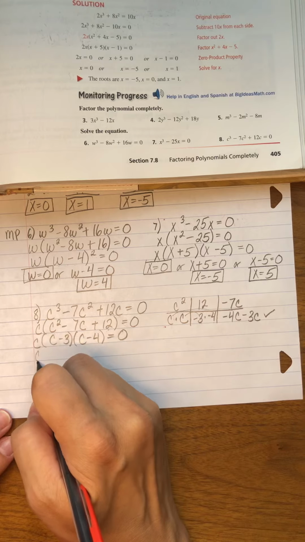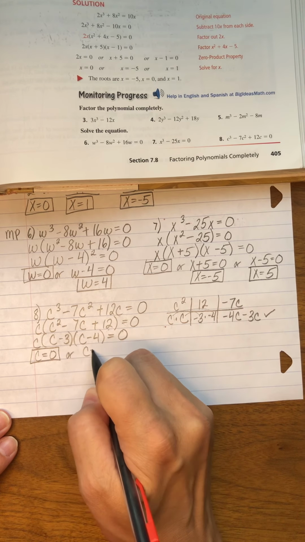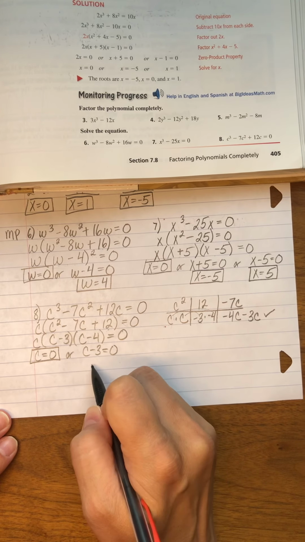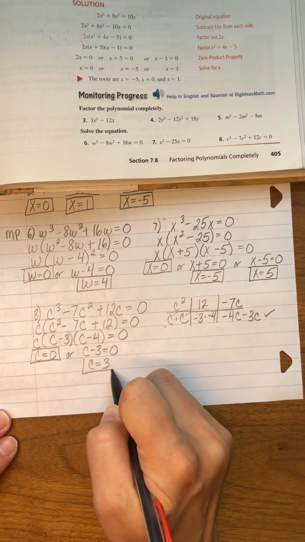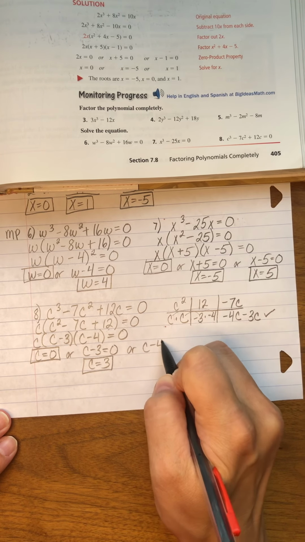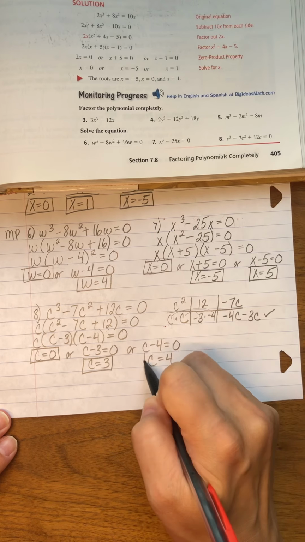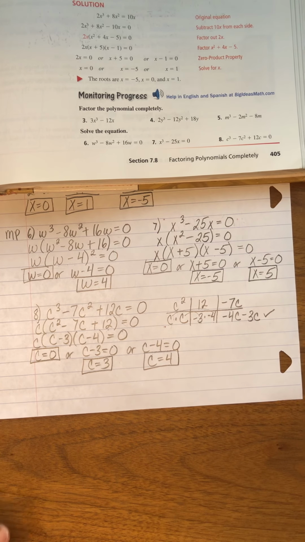We're going to say c equals 0. This one is done. Or c minus 3 can equal 0. Add 3 to both sides. We get c equals 3. Or our last factor, c minus 4 equals 0. Add 4 to both sides. You get c equals 4. And those are our answers.